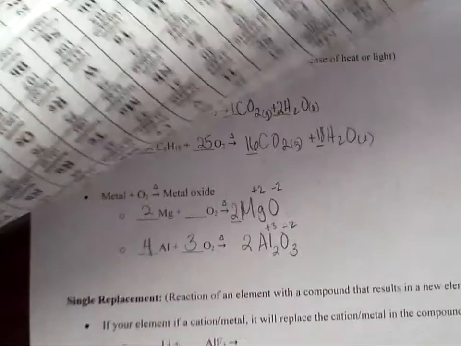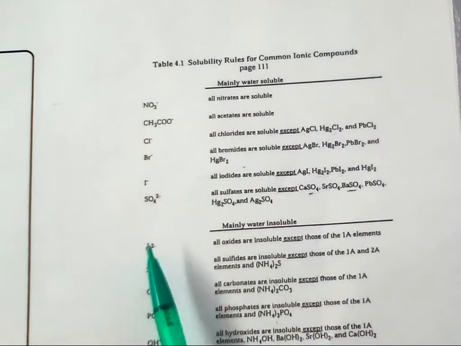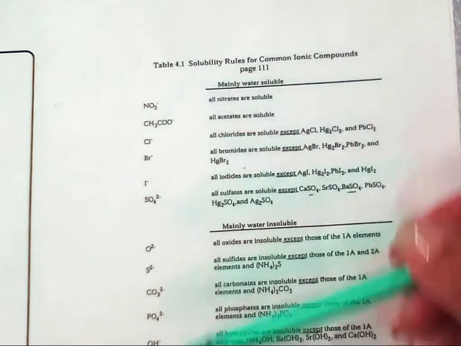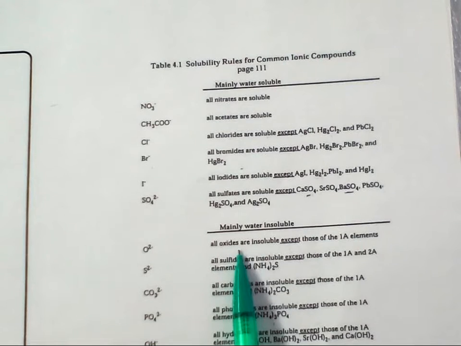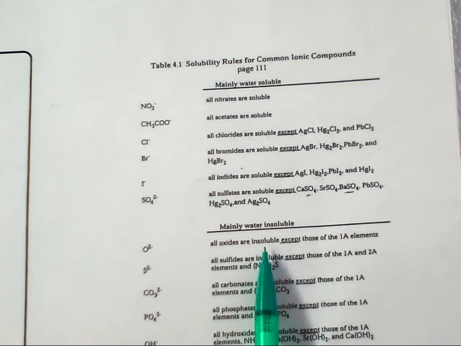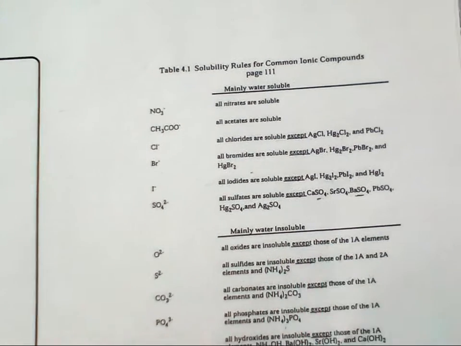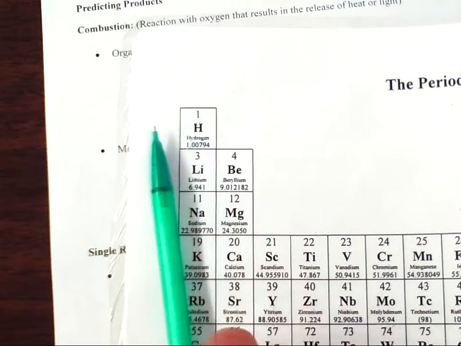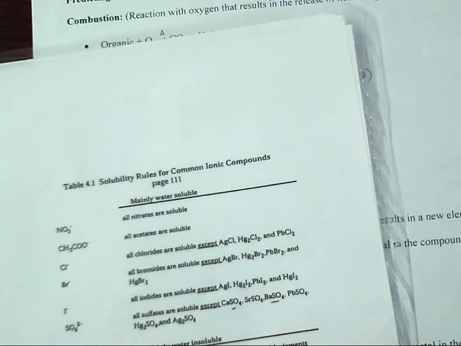If you look at the solubility rules chart, which is on the back of your periodic table, okay, it says here, if you look up oxygen, now notice all of these are negative charged ions. Oxygen, it says all oxides are insoluble, meaning they do not dissolve, meaning they would be a solid, except those of 1A elements. 1A elements are right here. Okay, well, in the first example, it's bonded with a 2A element, so that means that it is insoluble.